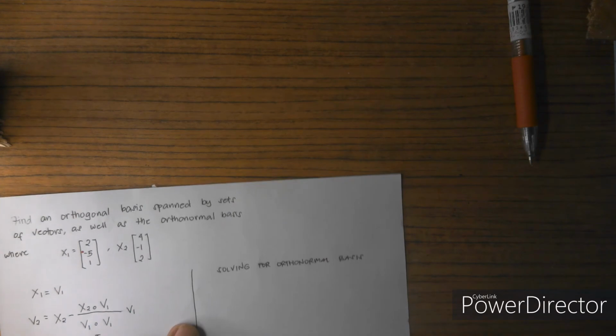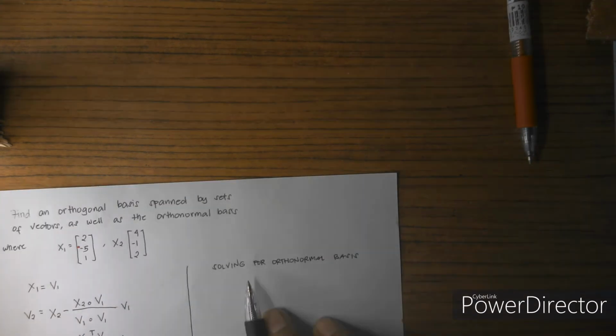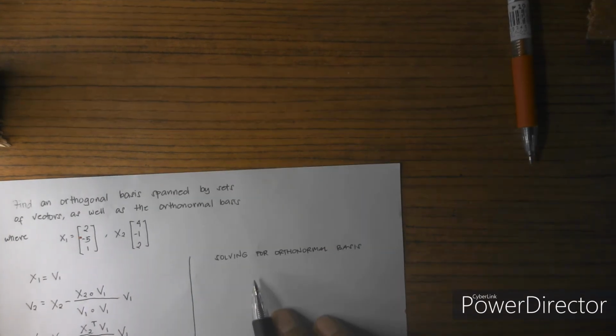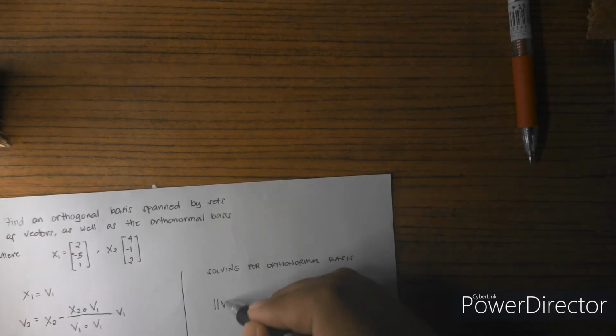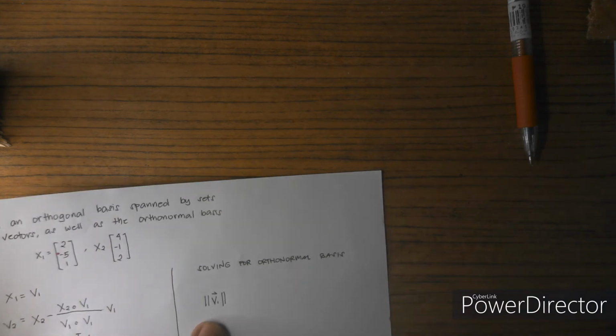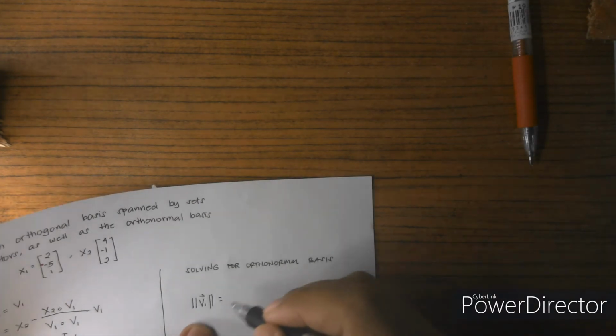Okay, so first we need to find the magnitude of our vectors. How are we going to solve it? The formula is: the magnitude of v sub 1, using this symbol here, is equal to the square root of the sum of the squares of its components. So we will use this formula here.